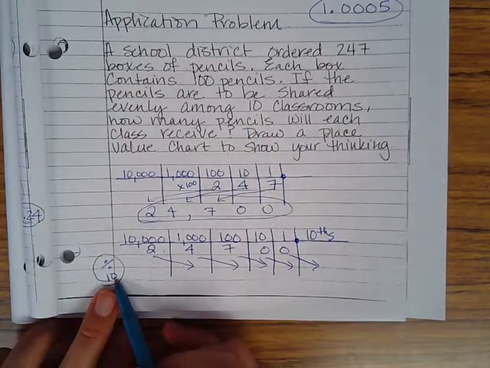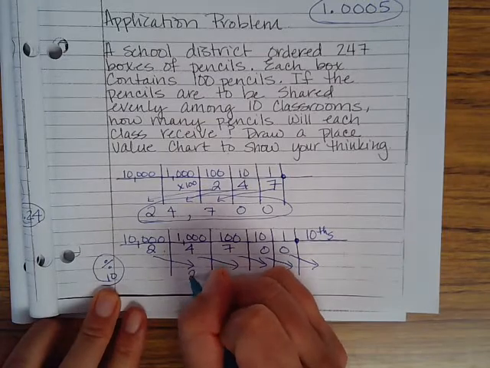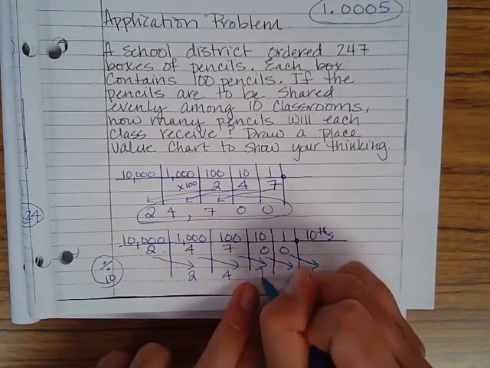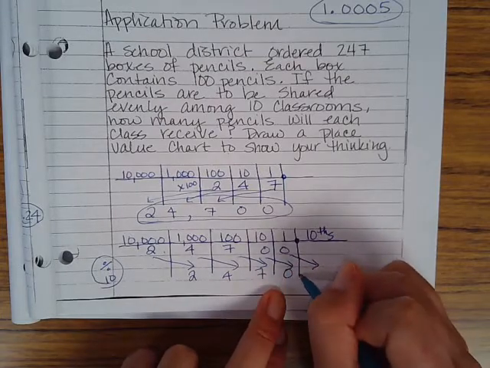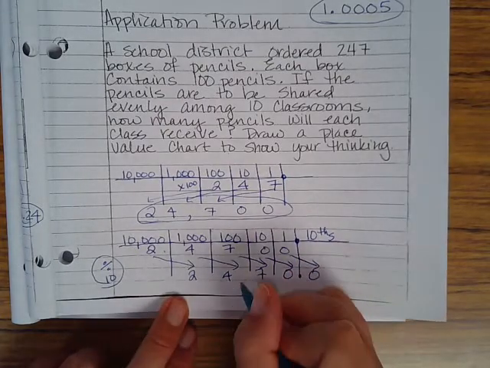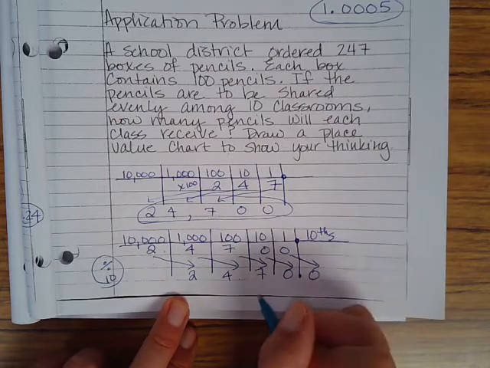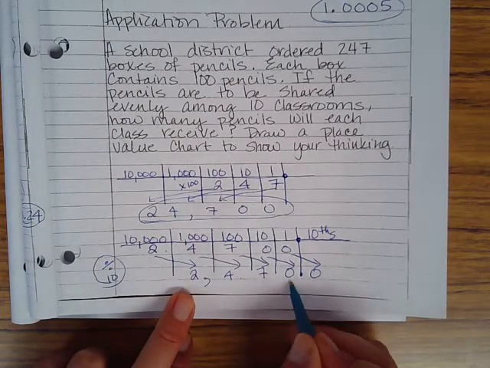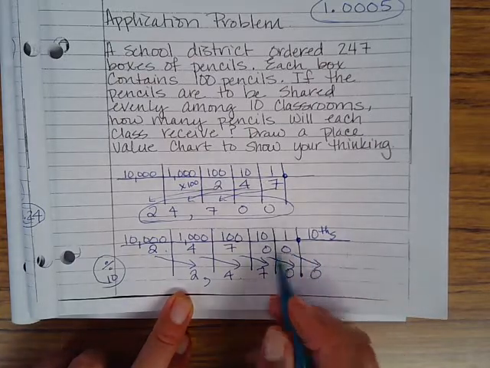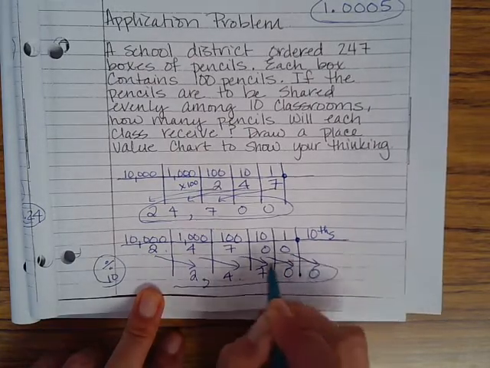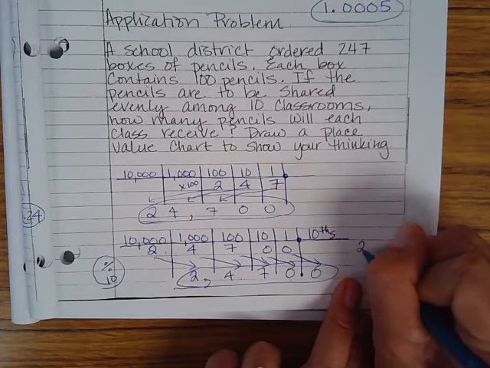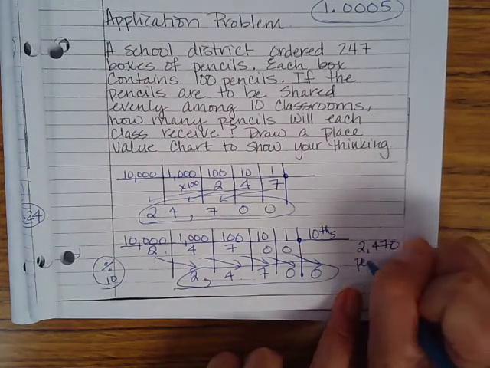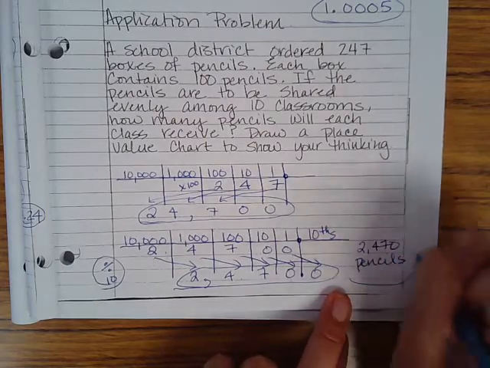So now I divide by 10. So now I move it back. And now I end up with 2,470 pencils, each classroom is going to end up getting 2,470 pencils, which I have to say, that's a lot of pencils that each class will get.